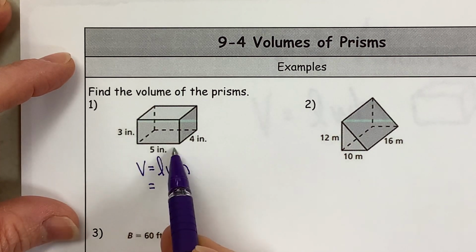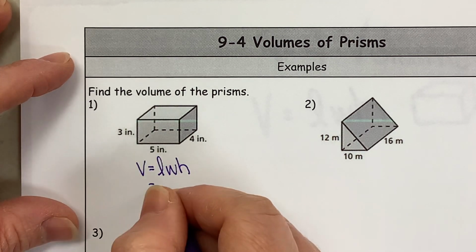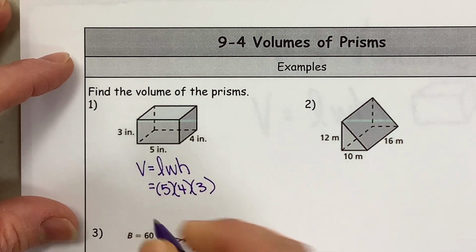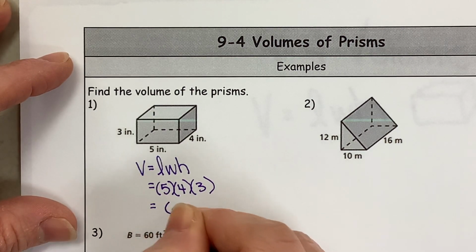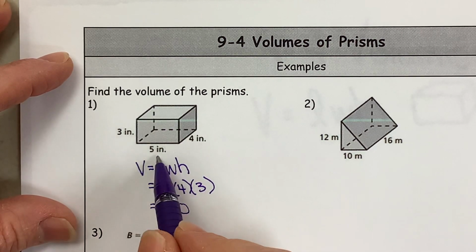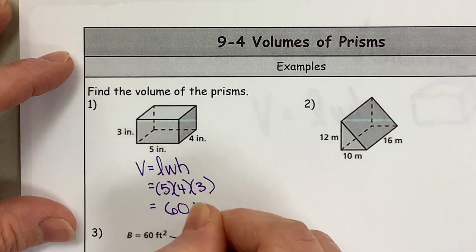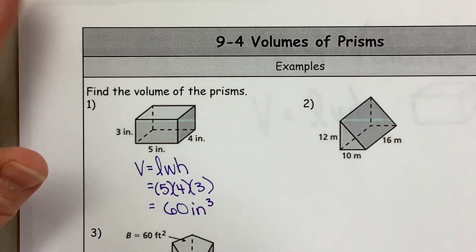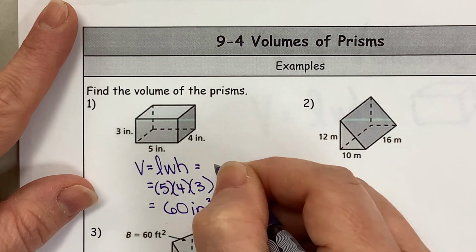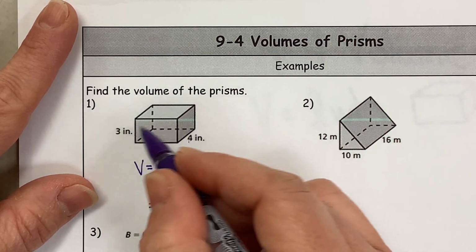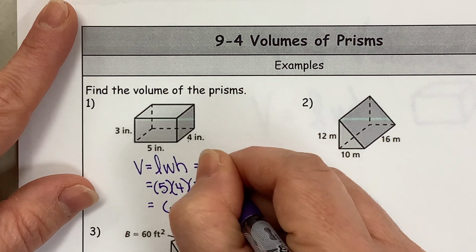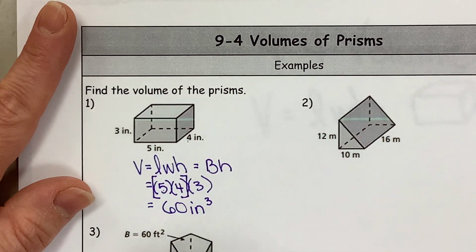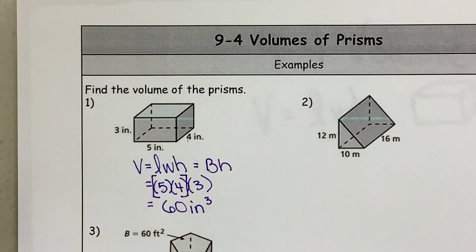We can see that we have a 5 times a 4 times a 3. 5 times 4 is 20, 20 times 3 is 60. Now we multiplied an inch times an inch times an inch, so now we have an inch cubed. Now this formula can also be written as the area of the base times the height. So 5 times 4 is the area of the base, and then times the 3, which is the height.